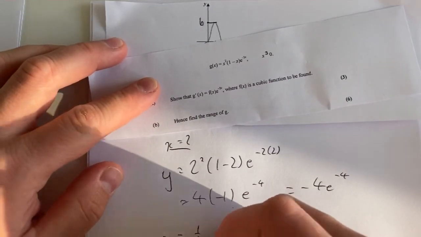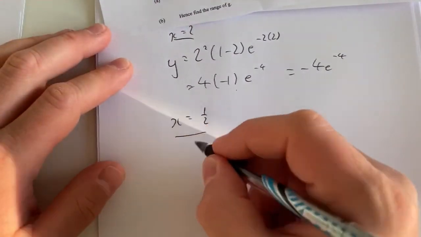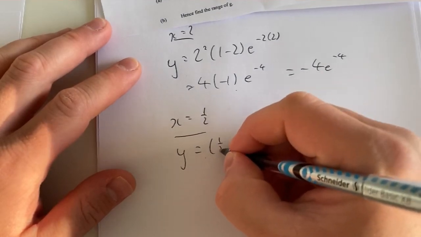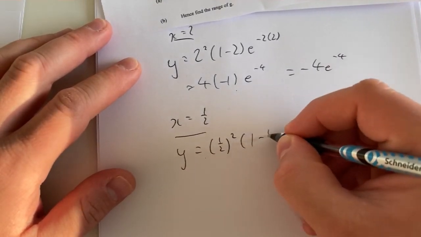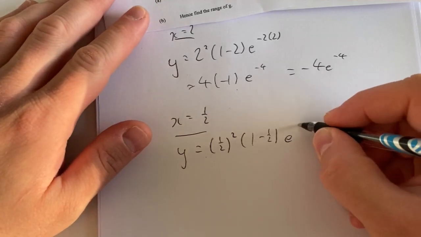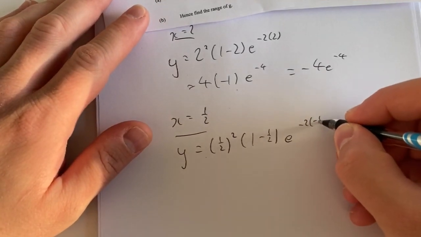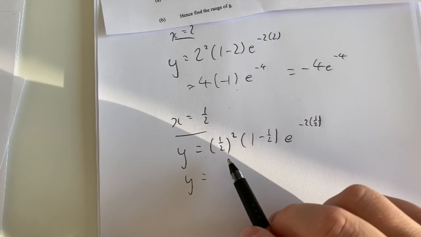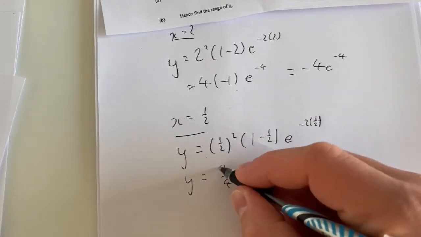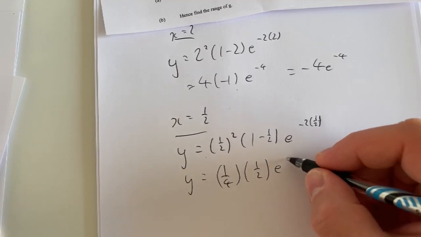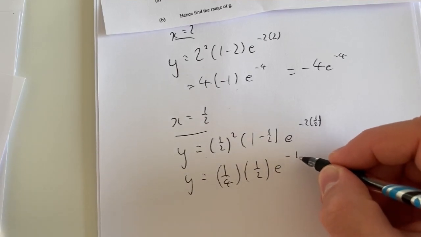If x is equal to 1/2, then y is equal to 1/2 squared, 1 minus 1/2, e to the minus 2 lots of 1/2. So you have y equals 1/4 times 1/2 e to the minus 1.